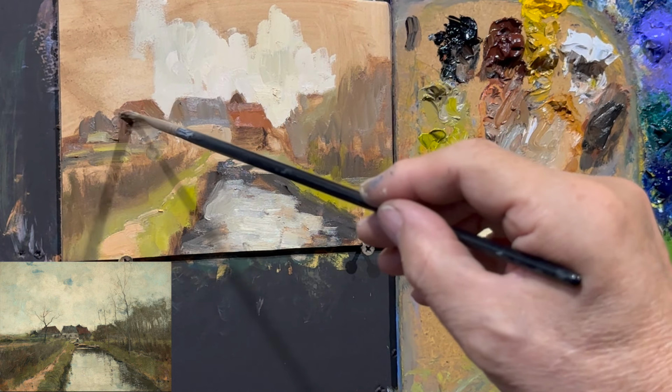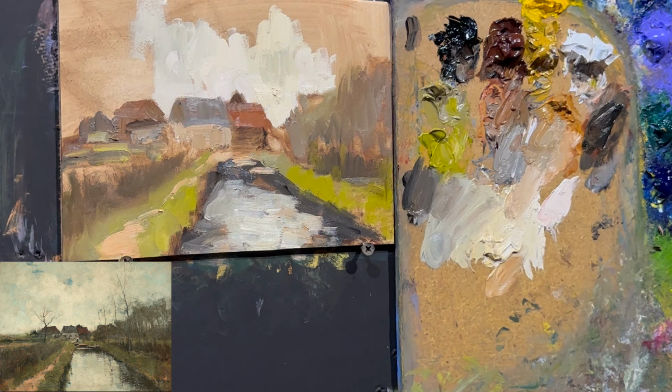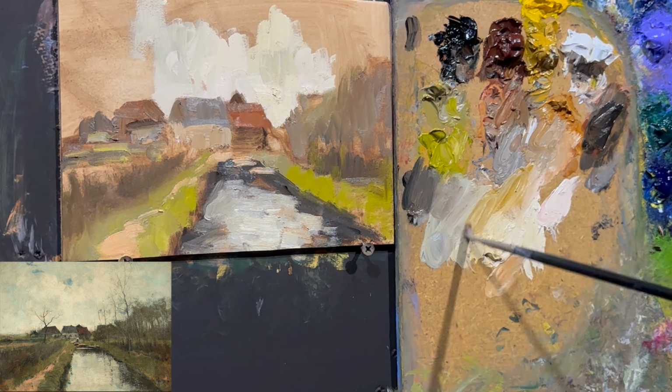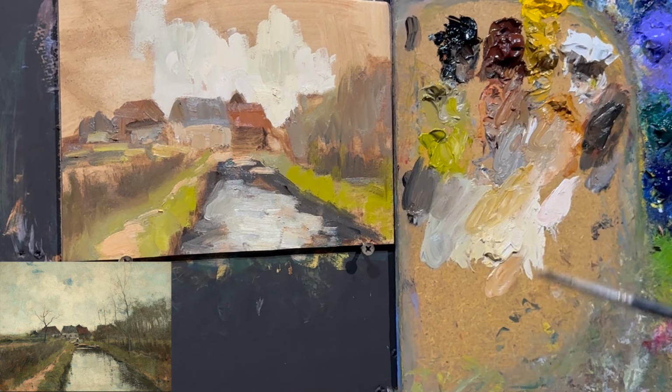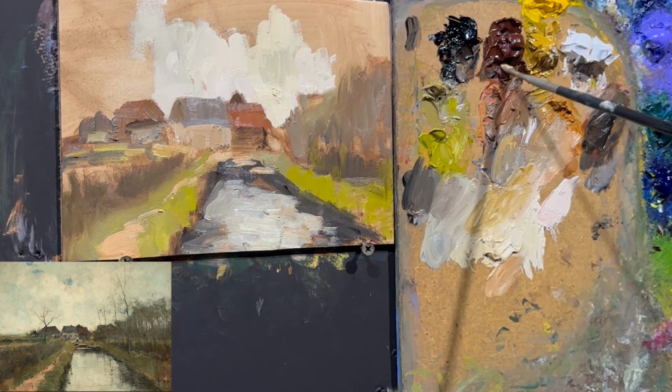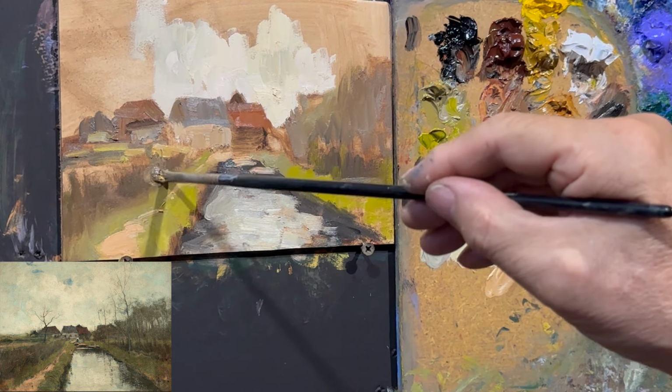Really didn't want to care about the drawing. I just wanted to put spots of color next to each other. This is about mixing the color, not matching exactly what's there.